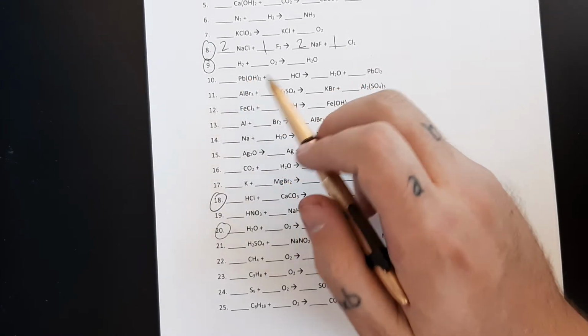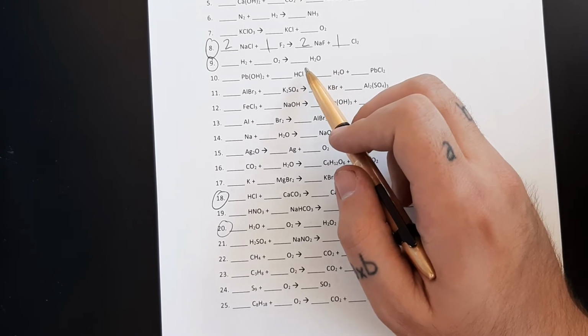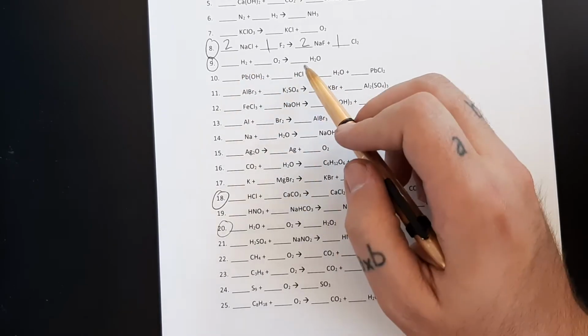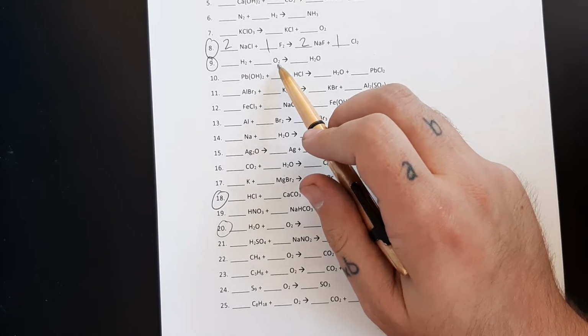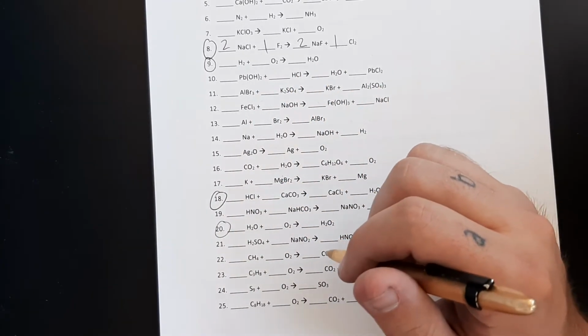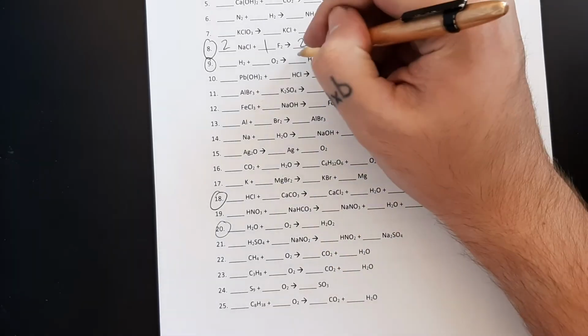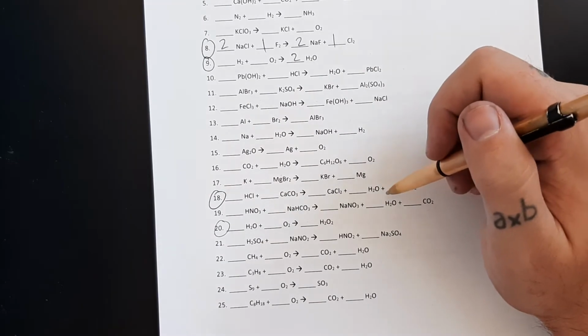We've got diatomic hydrogen reacting with diatomic oxygen to give us water. Okay, so right now, our hydrogens look good. We got 2 hydrogens on each side of our arrow. Our oxygens, though, are not balanced. We've got 2 oxygens on the left and 1 oxygen on the right. Okay, to fix that, we're going to need to multiply this side by 2. Now we've got 2 oxygens on the left, 2 oxygens on the right.